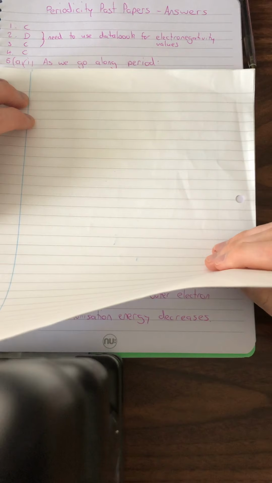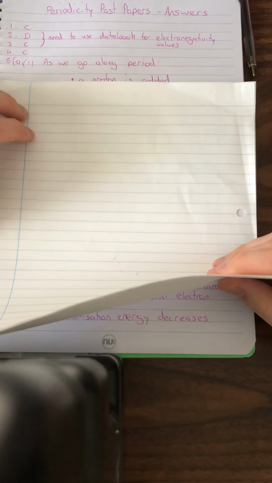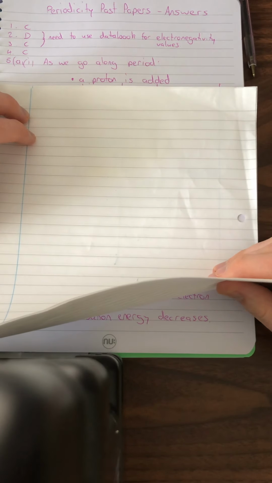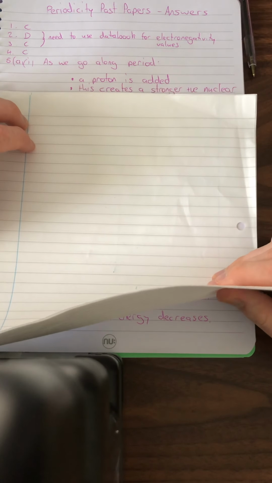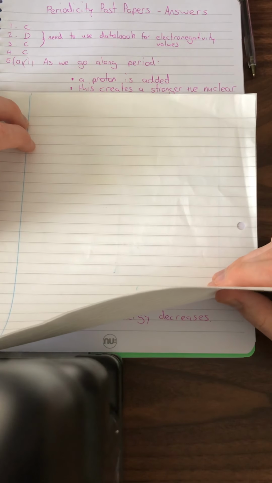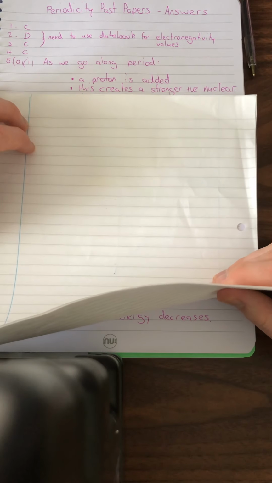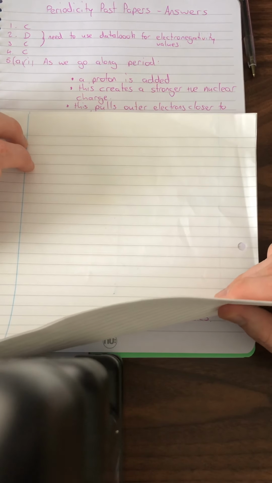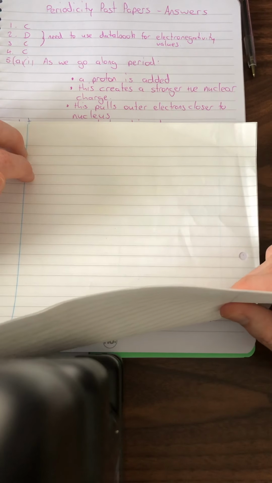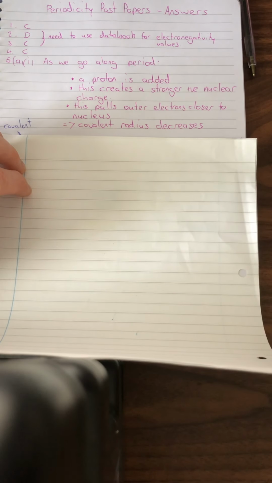Right, question 5. Explain why covalent radius decreases across the period from sodium to chlorine. If we look at sodium and chlorine, they're in the same period, so we talk about the protons. As we go along the period, what do we add? A proton. What does that proton do? It creates a stronger positive nuclear charge. What does that stronger positive nuclear charge do? It pulls the outer electrons closer to the nucleus, therefore the covalent radius decreases.